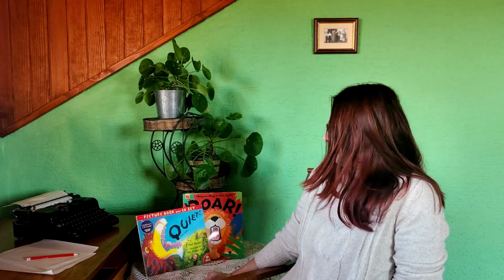Hi, today we'll talk about how children can do their own worksheet for English. In the process, of course, they'll learn English. The presented activity, called Doodling, is based on two stories: Quiet, by Paul Bright, and Raw, by Margaret Mayo.